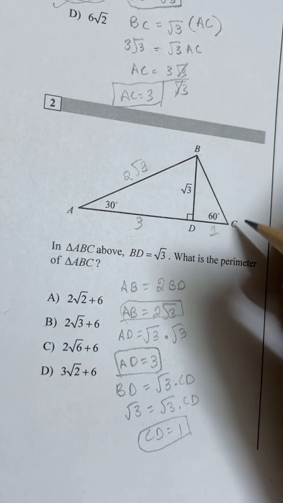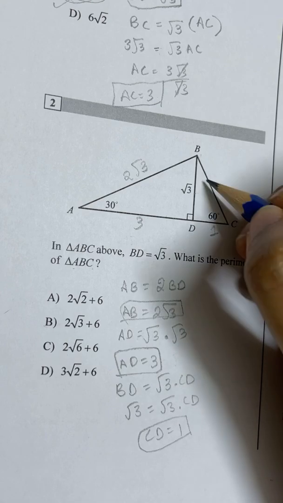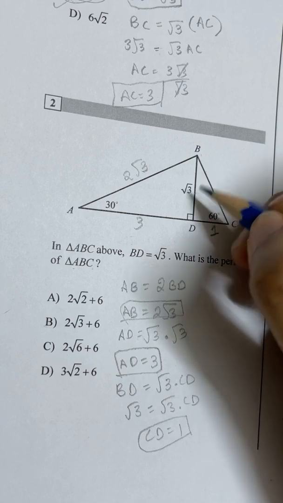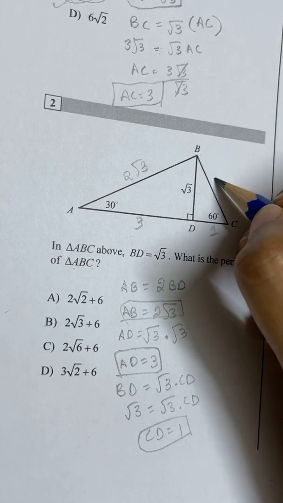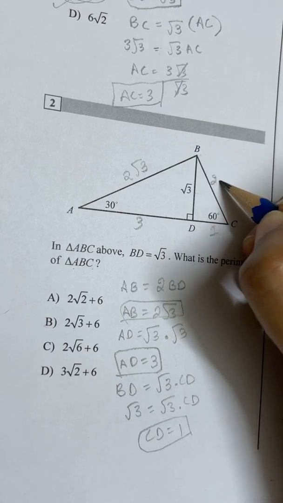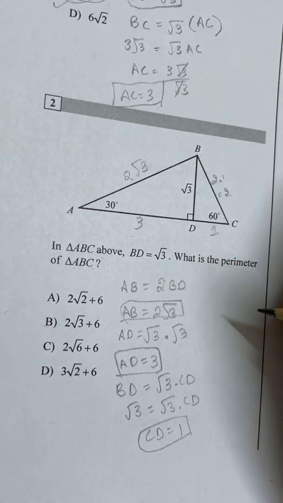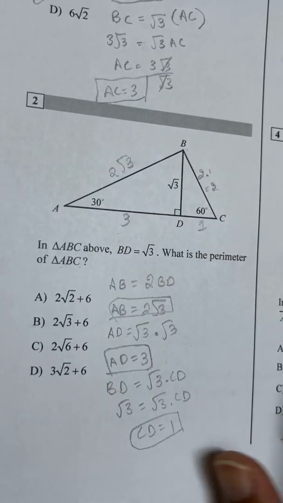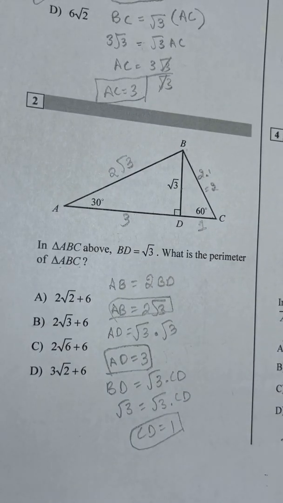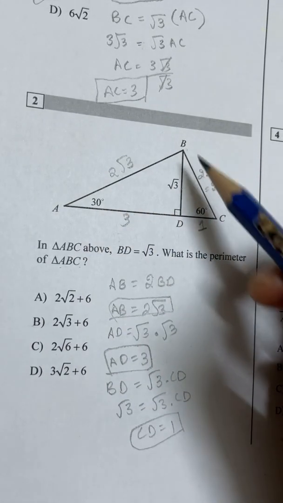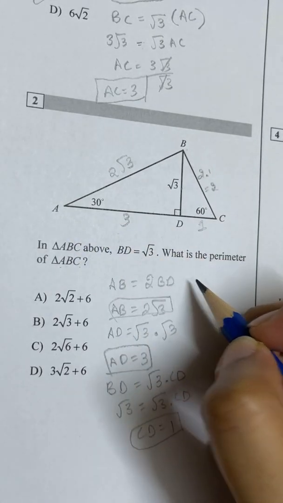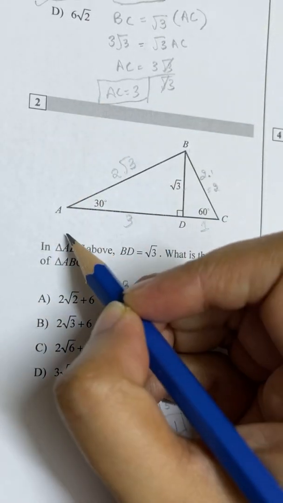Okay, so now what about BC? Now this is the longer leg, this is the shorter leg, and this is the hypotenuse. Hypotenuse is twice the shorter leg. So it's just going to be 2 multiplied by 1. That's equal to 2. Simple. Now it's easier for you to calculate the perimeter of the triangle. Perimeter is just adding all the sides, AB plus BC plus CA. So we have AB, I'm going to write this down here.